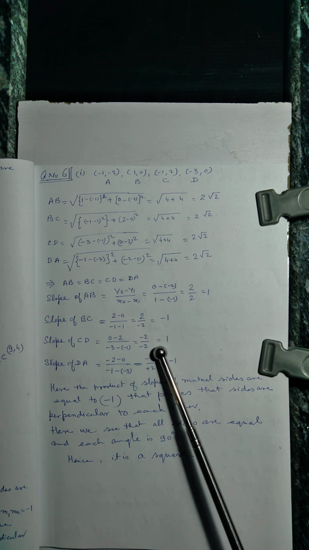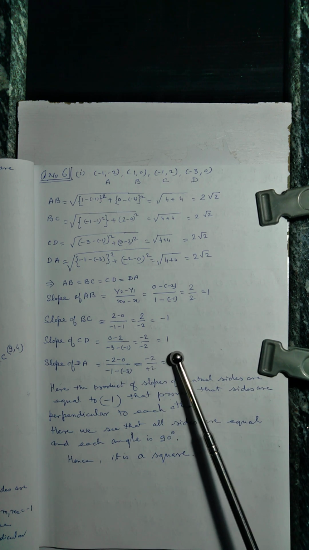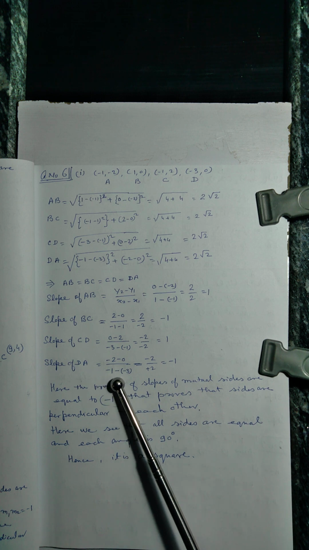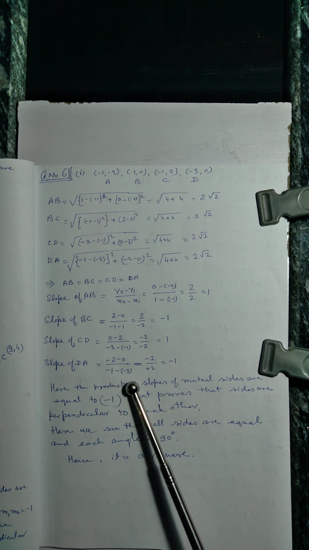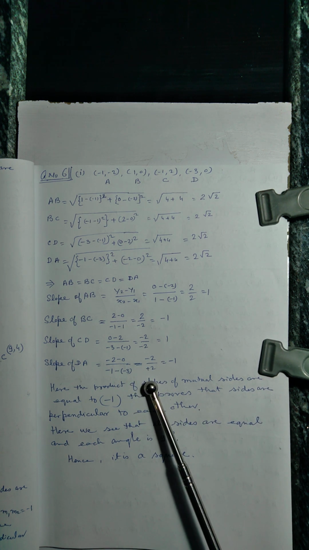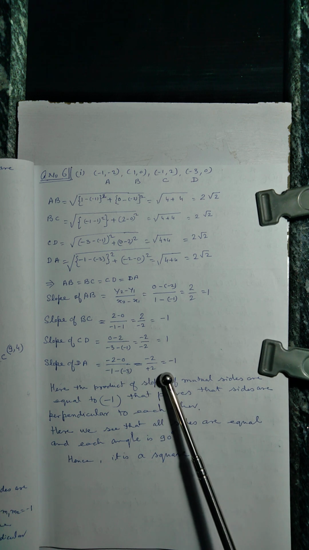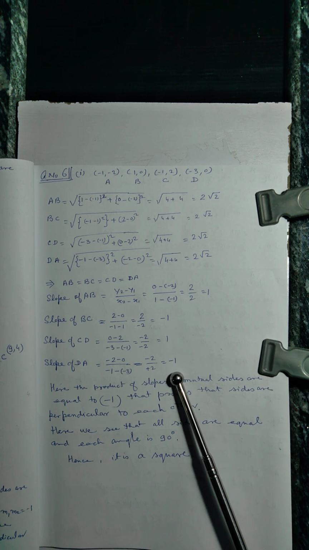The slope of CD is 0 minus 2 upon minus 3 minus 1. That will be equal to minus 2 upon minus 2, that will be equal to 1. The slope of DA is equal to minus 2 minus 0 upon minus 1 minus (minus 3). So minus 2 upon plus 2, that will be equal to again minus 1.